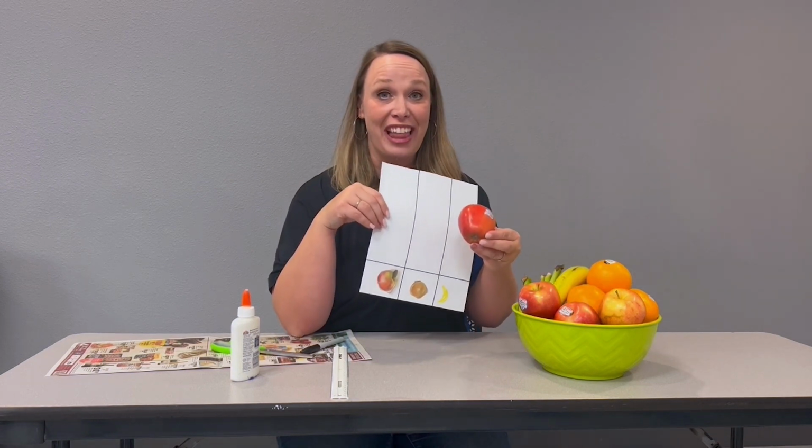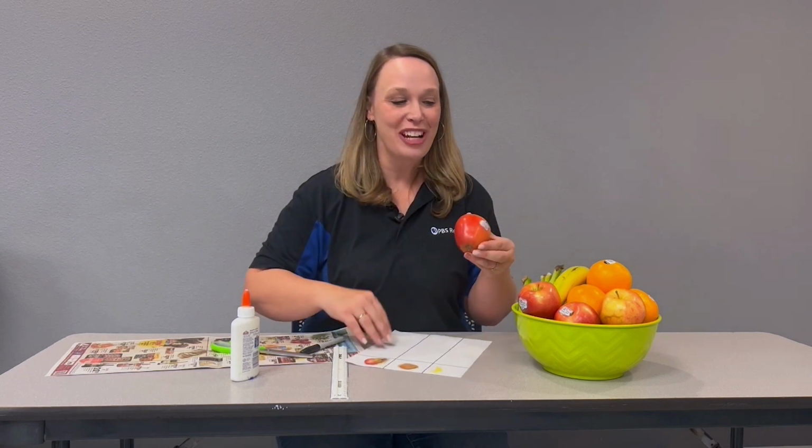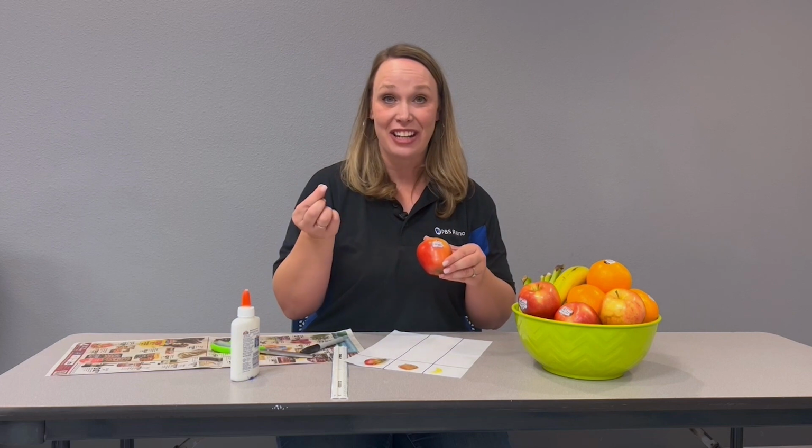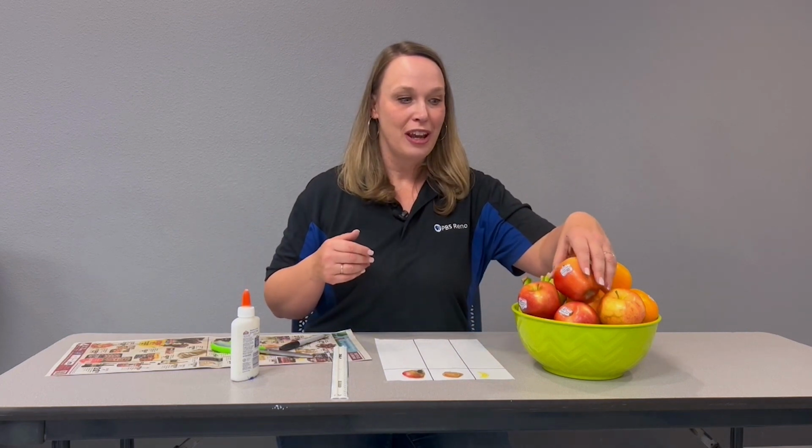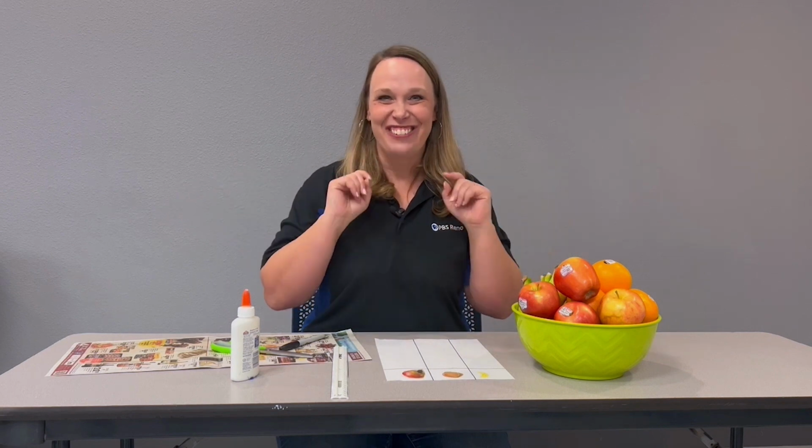So now I'm gonna go recruit my friends and they're gonna come in and they're gonna grab the fruit that they like, and the way we're gonna graph it is we're gonna use the stickers that come on the fruit. They're gonna take off the sticker from the fruit and put it in the column of the fruit that they like the most. Then when we're all done, we can see what fruit is the most liked here at PBS Reno. Let's do it.